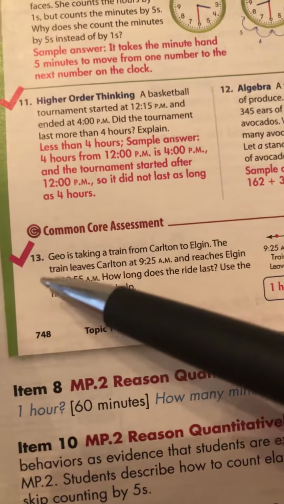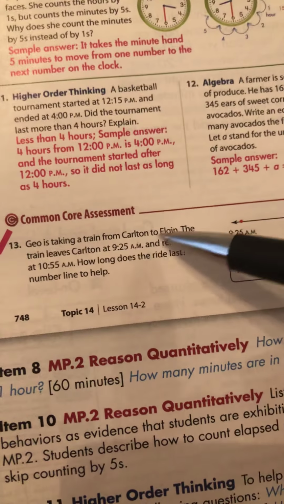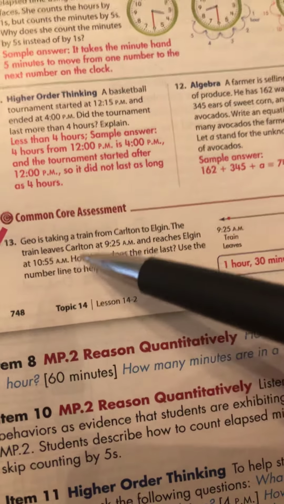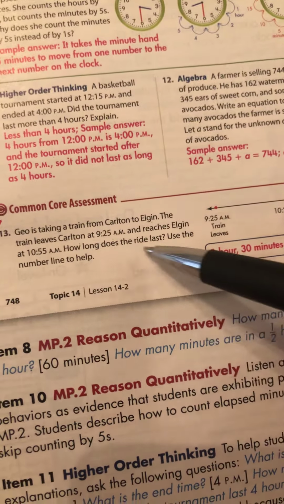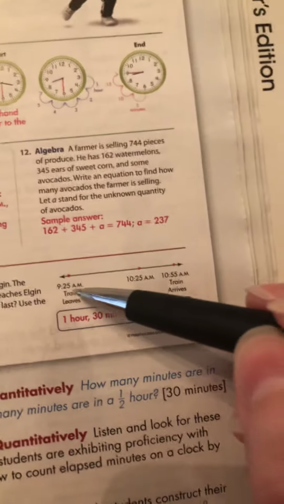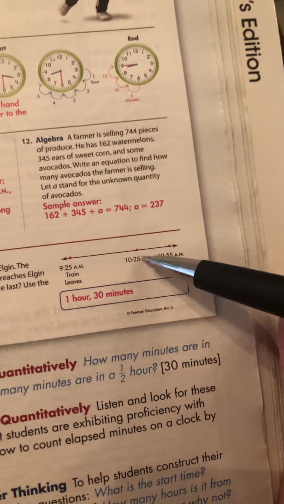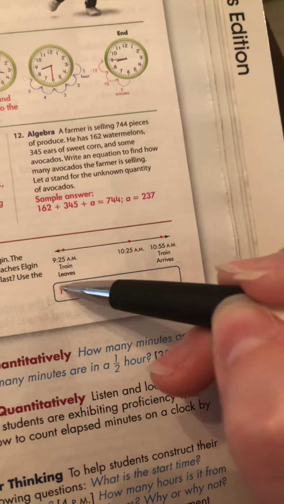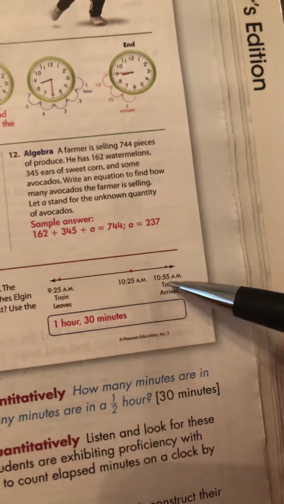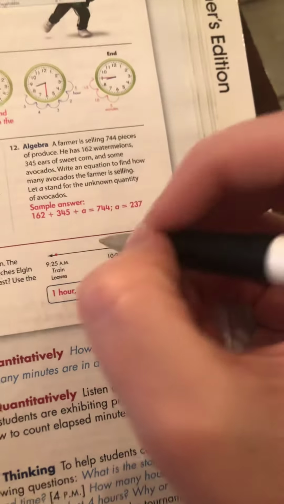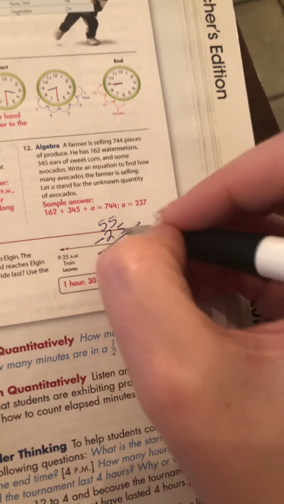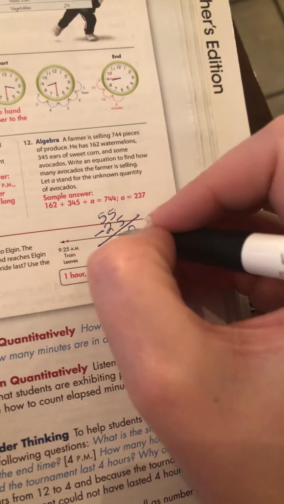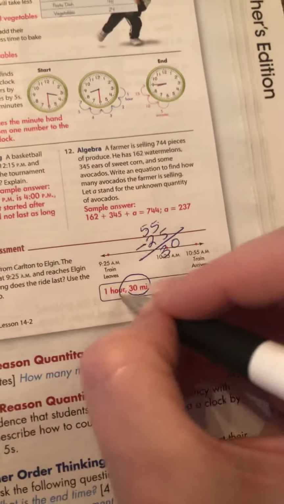Okay, so it says Gio is taking a train from Carlton to Elgin. The train leaves Carlton at 9:25, reaches Elgin at 10:55. How long did the ride last? Okay, so from 9:25 to 10:25 is 1 hour. And then from 25 to 55 is 30 minutes. Okay, because you're doing 55 minus 25. 5 minus 5 is 0. 5 minus 2 is 3. That's the 30 minutes. Okay.